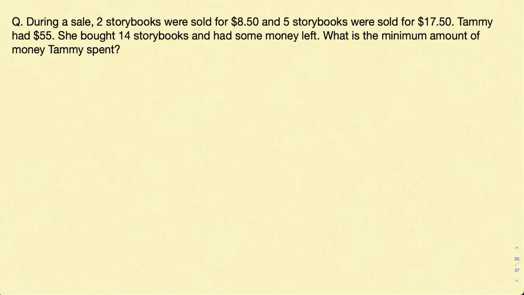So let's do another interesting word problem on decimal. Let's read the question first. During a sale, two storybooks were sold for $8.50 and five storybooks were sold for $17.50. Tammy had $55. She bought 14 storybooks and had some money left. What is the minimum amount of money Tammy spent?